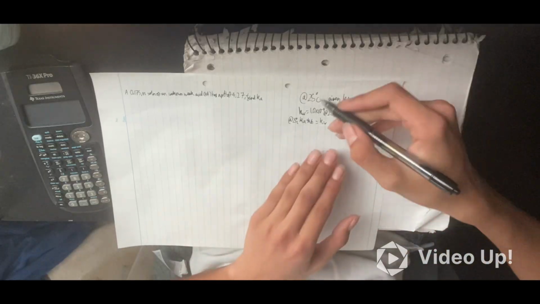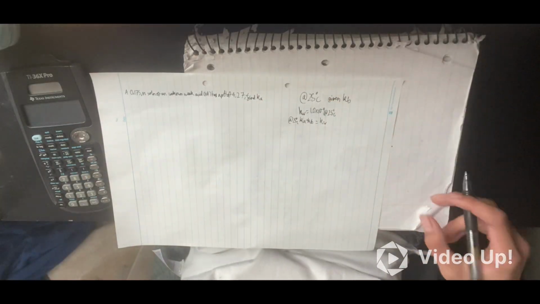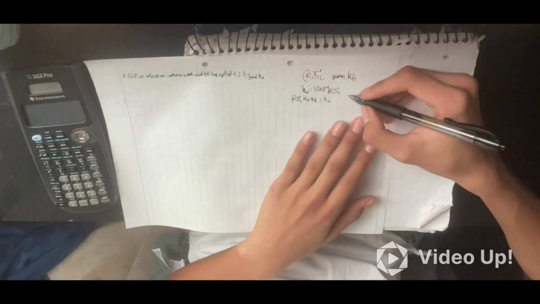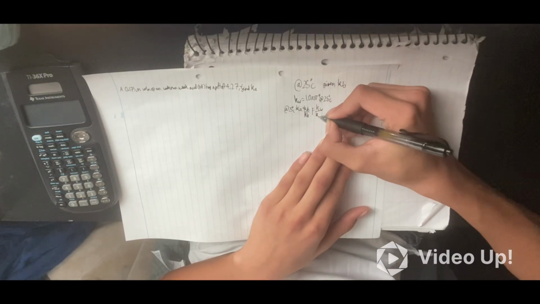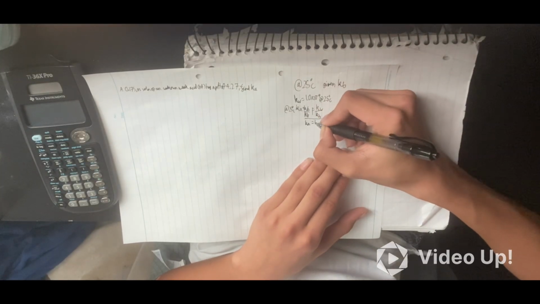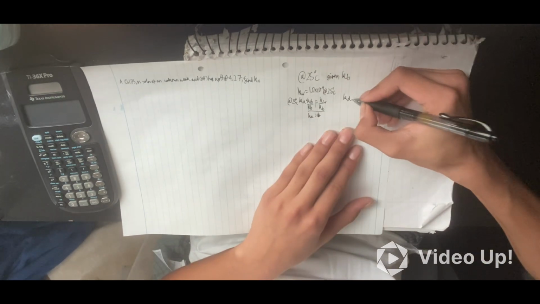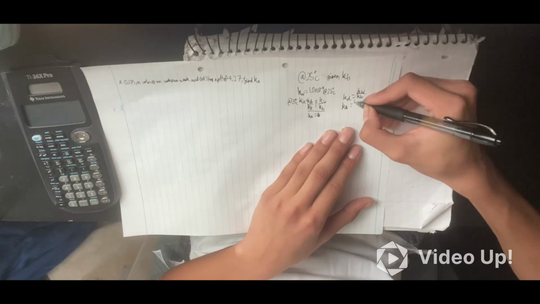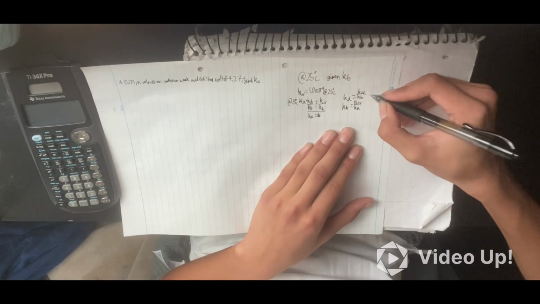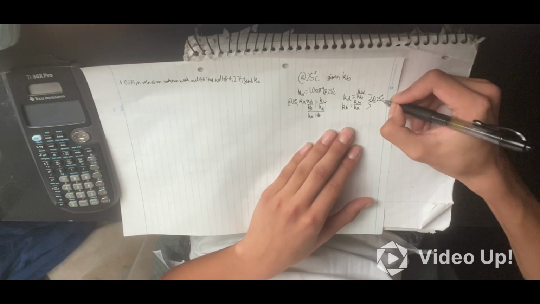So let's say in this problem, it tells you it's 25 degrees Celsius, and you're given Kb, which I never got one of those. You can simply solve by dividing: Ka equals Kw divided by Kb. And this is also vice versa, so Kb equals Kw divided by Ka at 25 degrees Celsius.